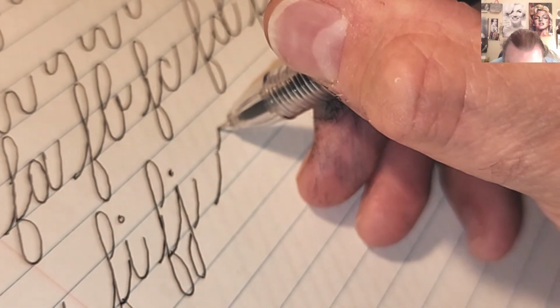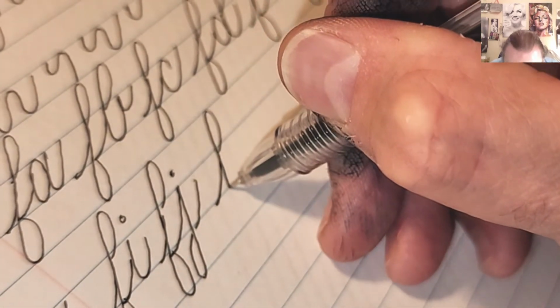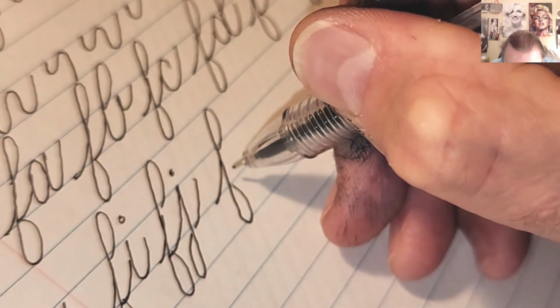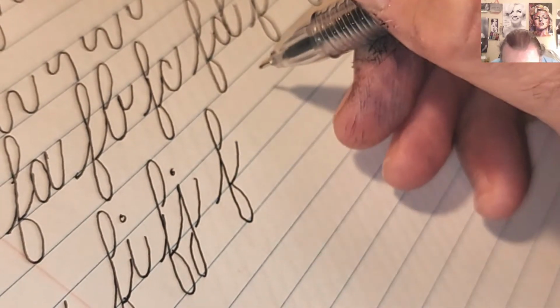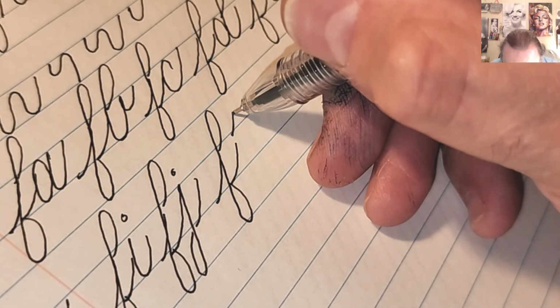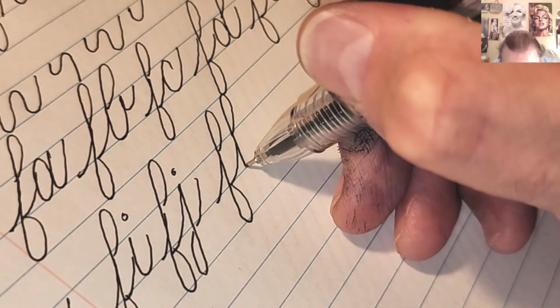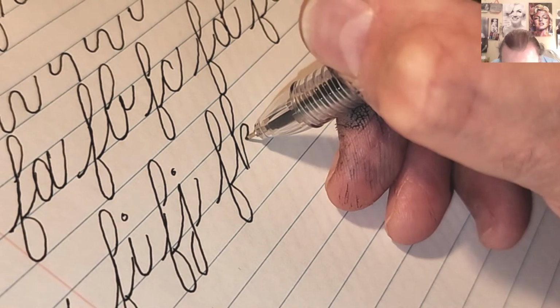Upstroke, ascending stem loop, reverse descending stem loop, upstroke, ascending stem loop, K-stroke.